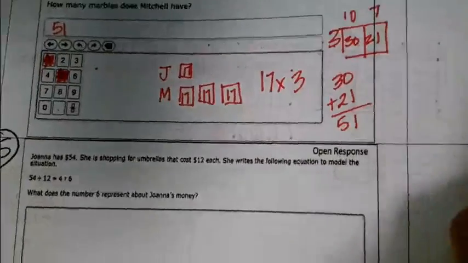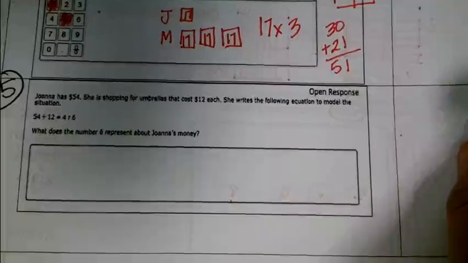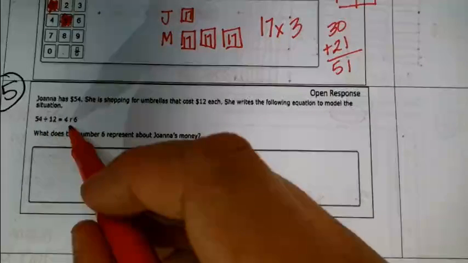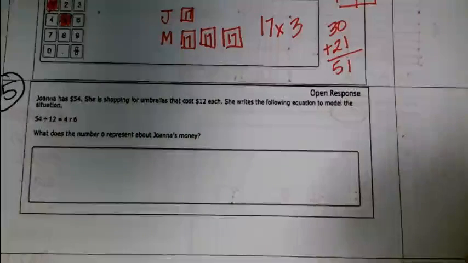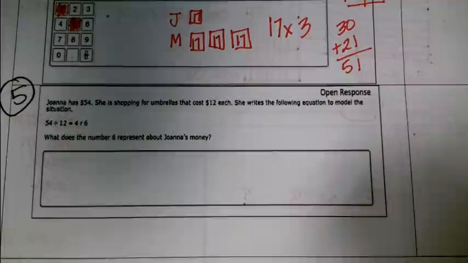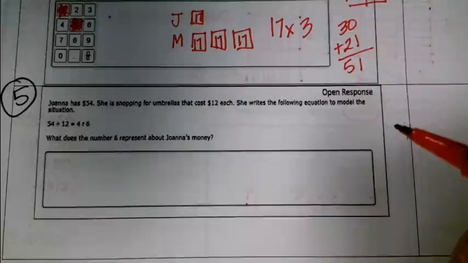All right, I'm going to go down to number 5. Joanna has $54. She is shopping for umbrellas that cost $12 each. She writes the following equation to model the situation: 54 divided by 12 equals 4, and that R means remainder, 6. Now, we are actually learning this strategy this week in our math instruction. So that means that you guys haven't all learned this yet. So, I'm going to show you what this means.